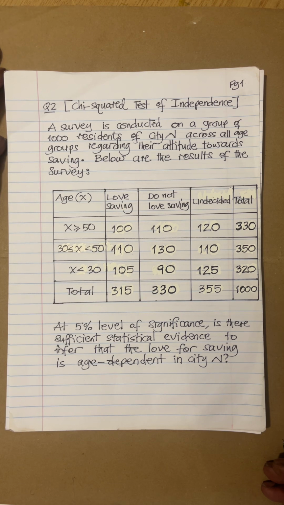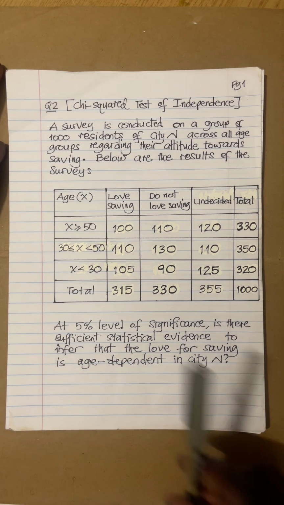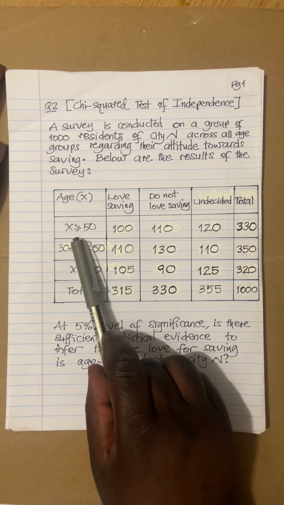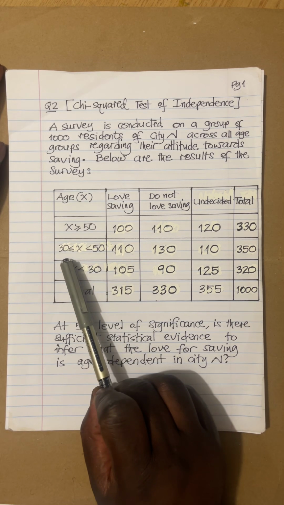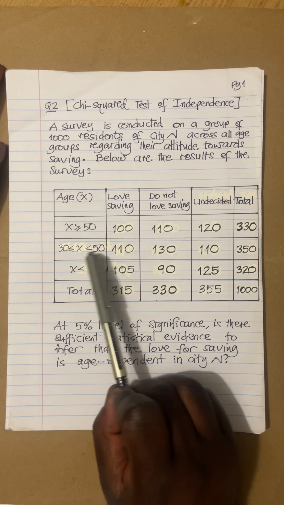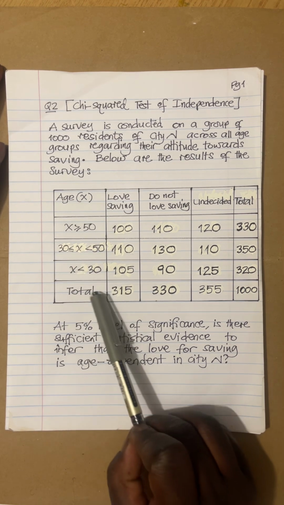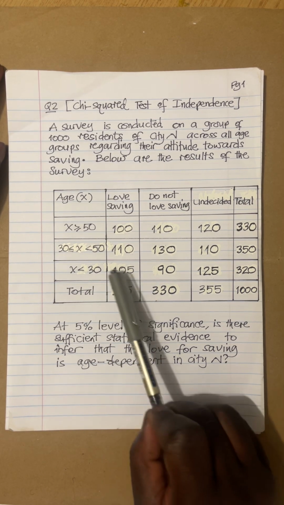Now question number 2 says, a survey is conducted on a group of 1,000 residents of city N across all age groups regarding their attitude towards saving. Below are the results of the survey. So we have age: 50 years and above, less than 50 but greater than or equal to 30, in other words between 30 and 50, 30 inclusive, and less than 30 years. And these are the numbers here.